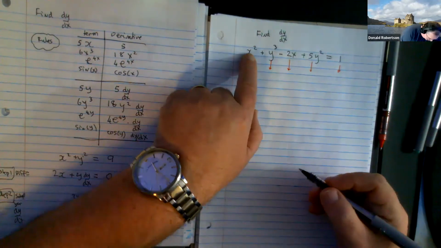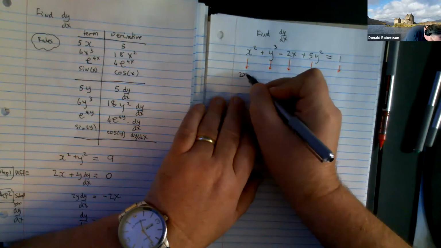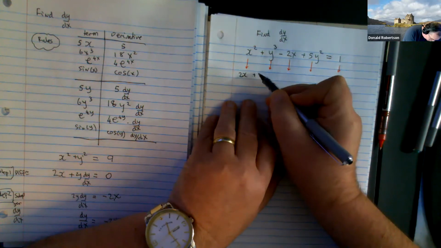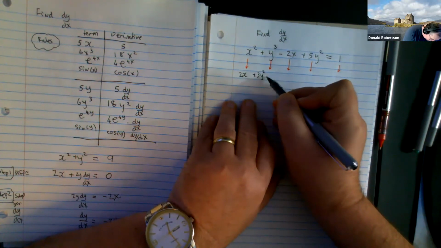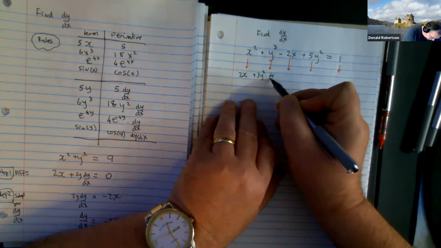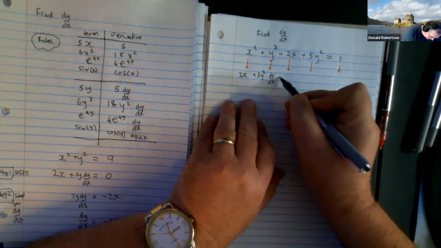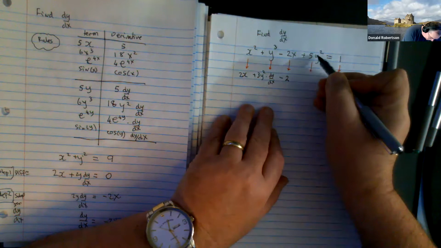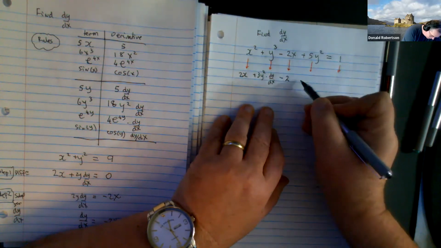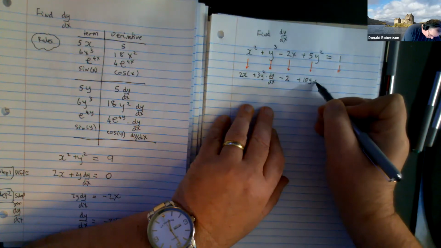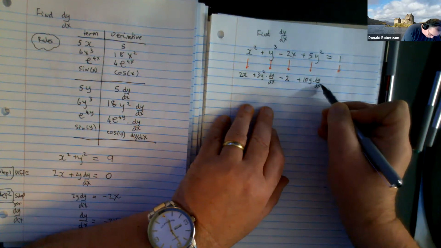If you differentiate x squared, you get 2x. If you differentiate y cubed, you get 3y squared times dy by dx. If you differentiate negative 2x, you get negative 2. If you differentiate 5y squared, you multiply by the power, reduce it by 1, and remember to tag on a dy by dx.